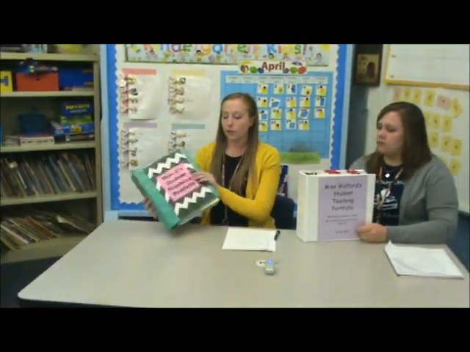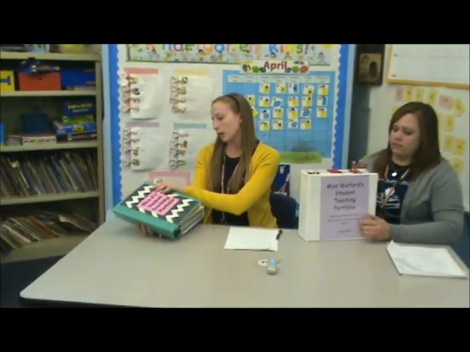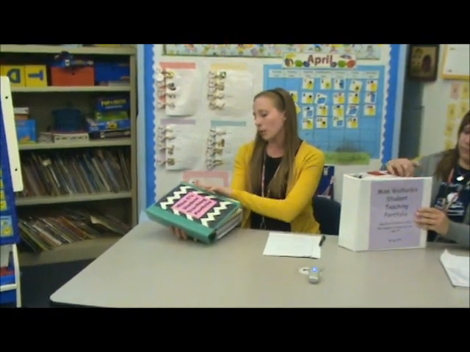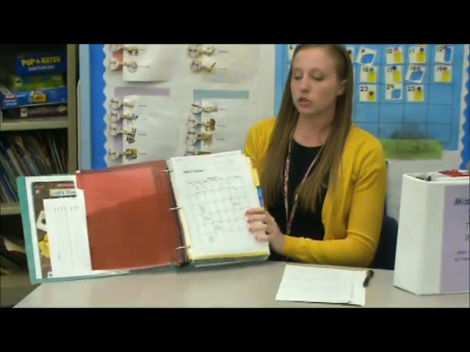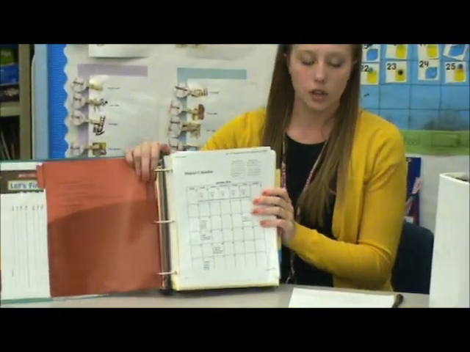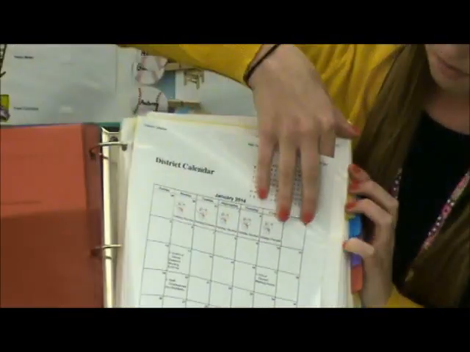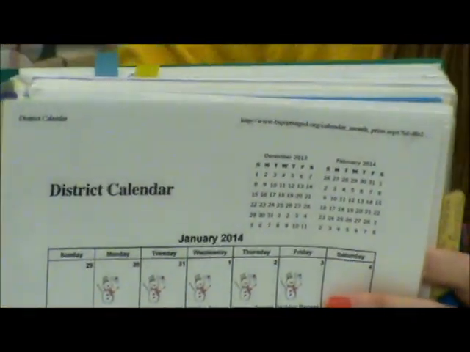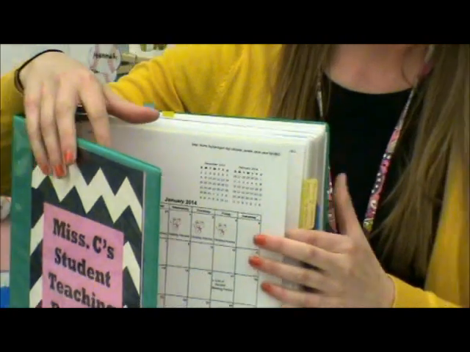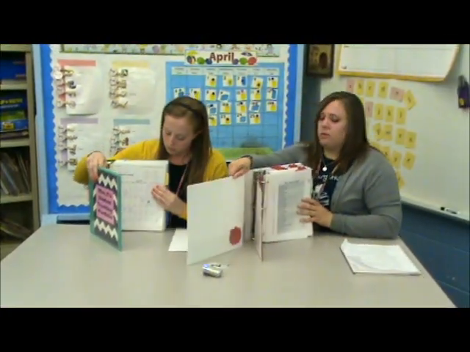So for my first tab, I have professional requirements and the school calendar. So I just simply went to the district website and I printed off the school calendar so that I would be able to know when we would have school and when we would have days off. Okay. I also included all of the school calendars.